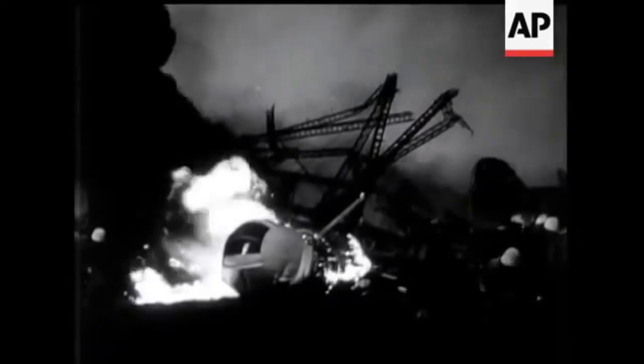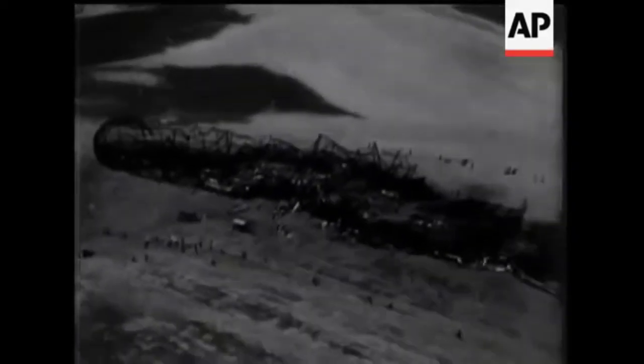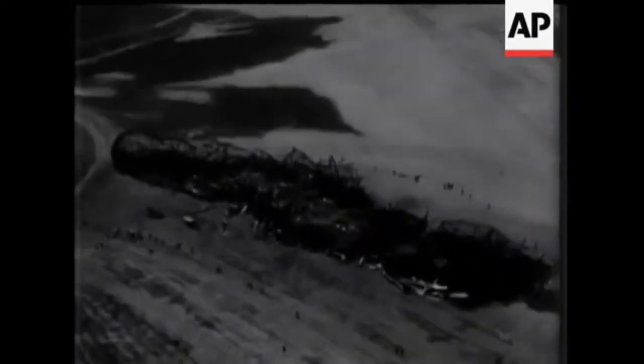It seems almost incredible that anyone should escape, yet 2/3 of those on board survive what is, next to the R-101 disaster, the worst in the history of aviation.